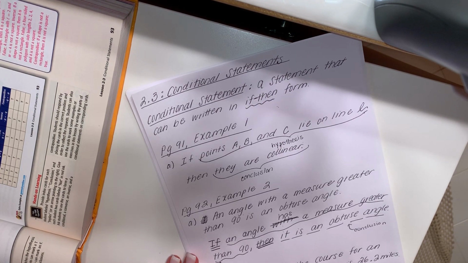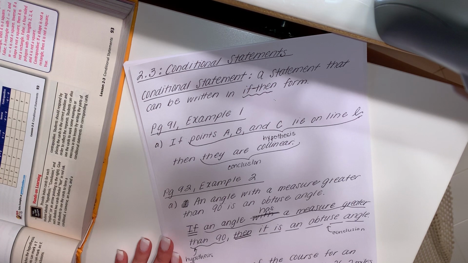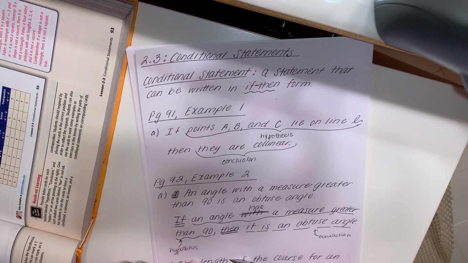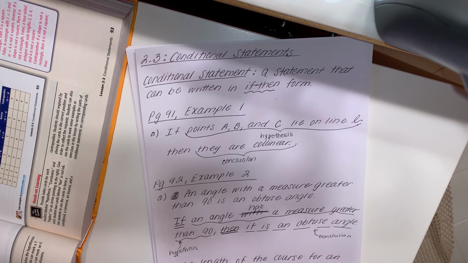Or you can say it is 26.2 miles, or is 26.2 miles long. However that works for you. But as you can see, I have my if-then statement. You see how I didn't use the word length in the beginning? You can always reword the sentence so that it's an appropriate if-then statement.